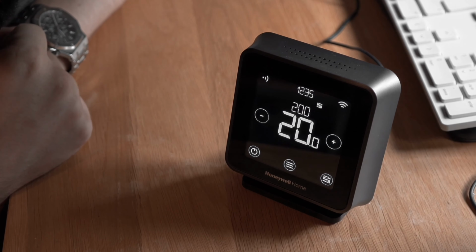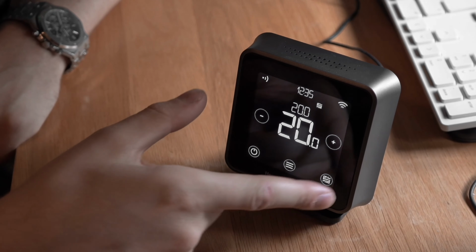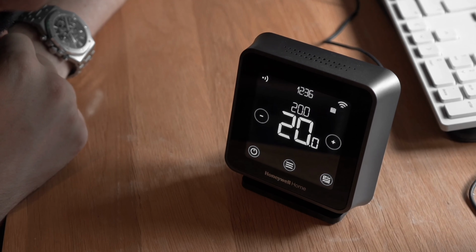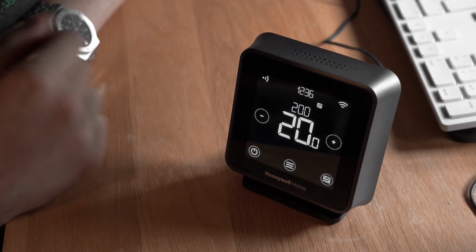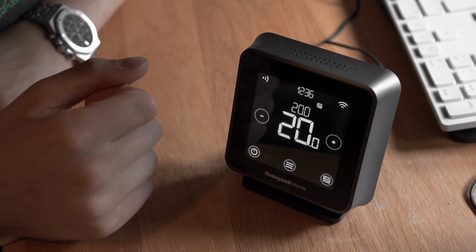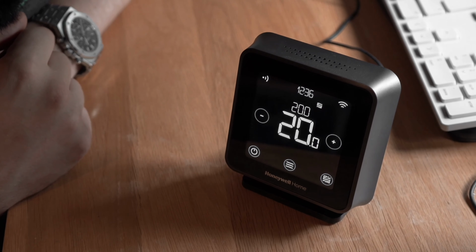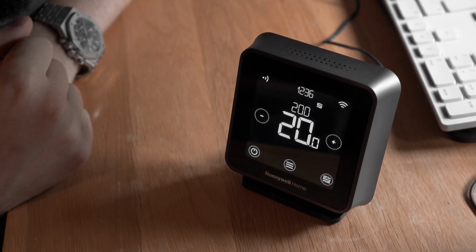Down here with the calendar with a cross through it, this is your schedule. The cross meaning it's off. If you click the bottom right, the schedule will come back on. The time is at the top. The current room temperature is the big one in the middle, and the one above it is the desired temperature which you want the heat pump to call for.